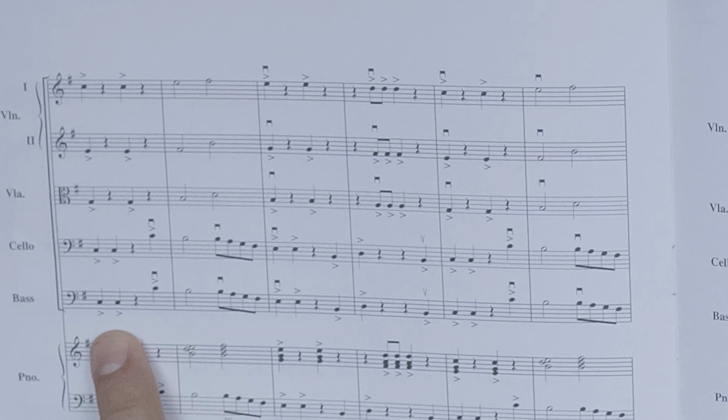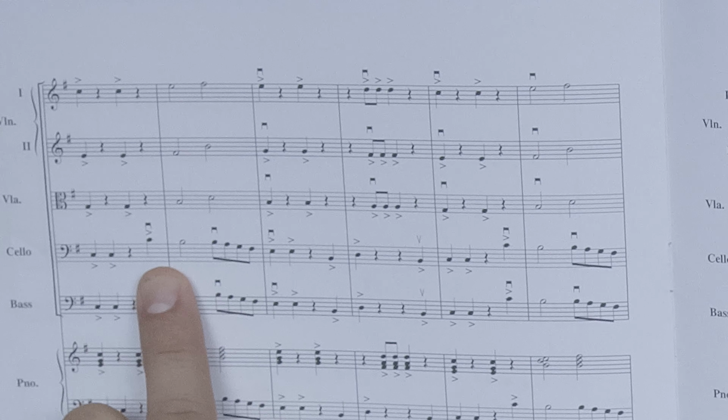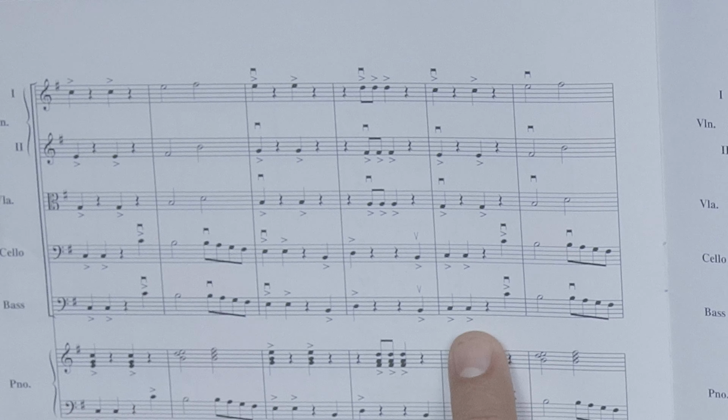So the good news is most of our finger patterns here in Intensity are major or 2-3 patterns. But the bad news is there are a few instances of minor patterns on the A string. And this is going to show up, for instance, like here in 37, the basses have C naturals on the A string here. And then when we jump the octave, the cellos are going to have a C natural. That's missed quite a bit. Here in 41, we have the same thing.